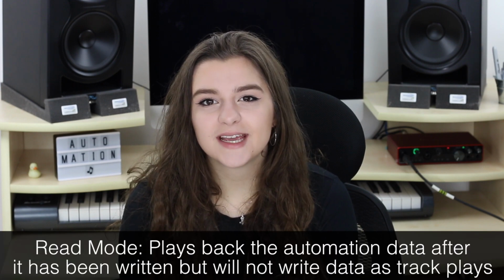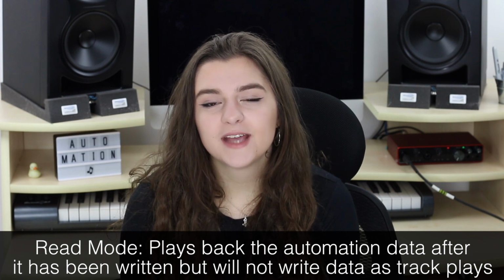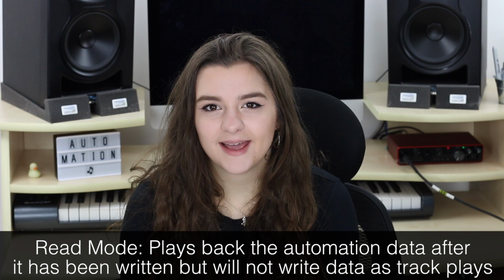During Read Mode, the DAW plays back any automation data that's been written, but it does not allow you to write or record any new information as the track plays. We mainly use this mode once we've finished the automation process or if we want to do some manual automation.